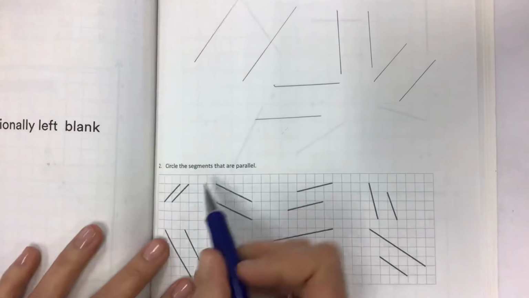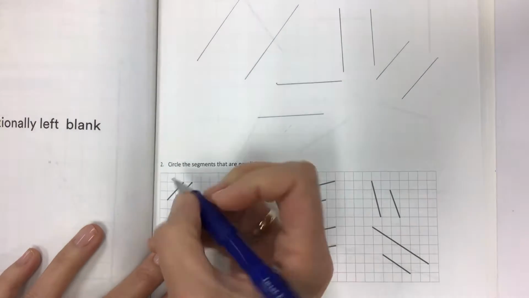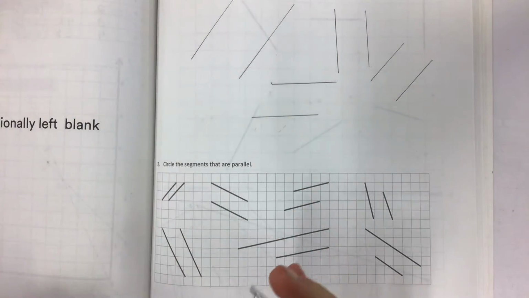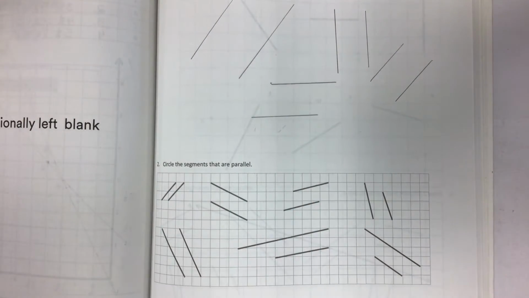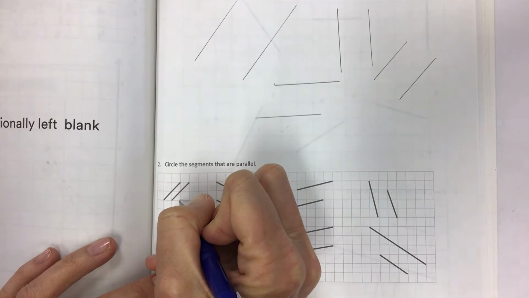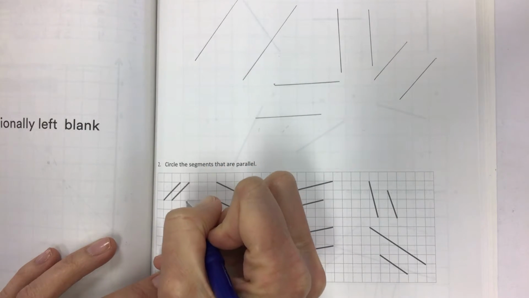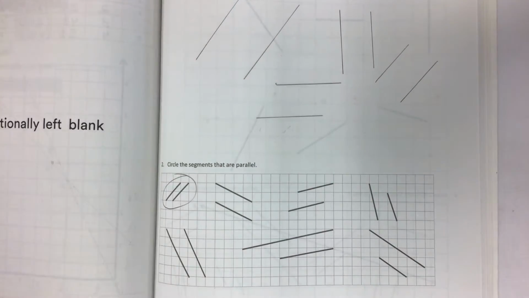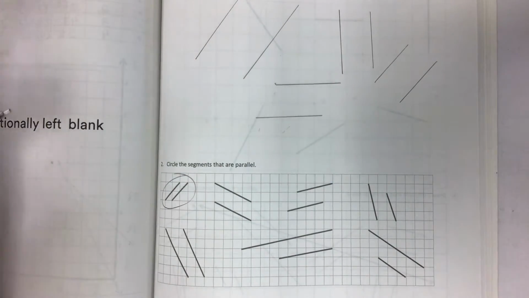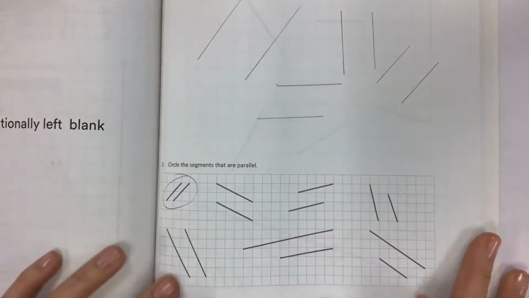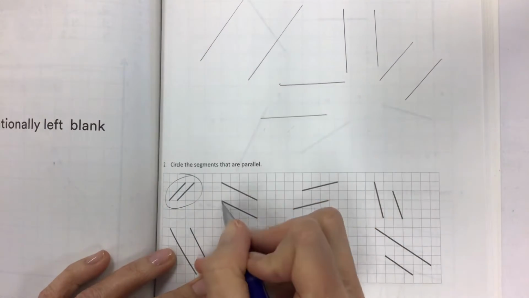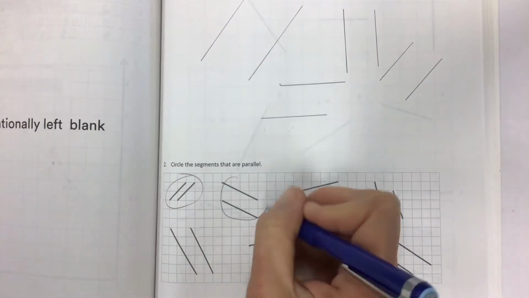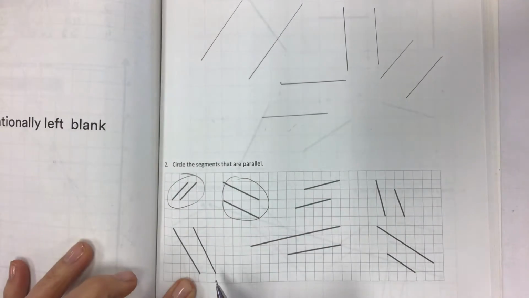Now, how can you tell if these segments are parallel? You're going to use the grid to create the right triangles that will help you count. Down 2/2, down 2/2. Okay, parallel. How about the next one? Down 2/4, down 2/4, parallel.